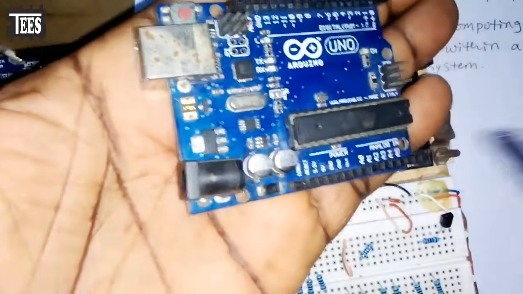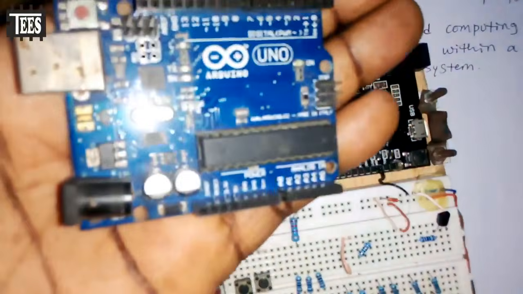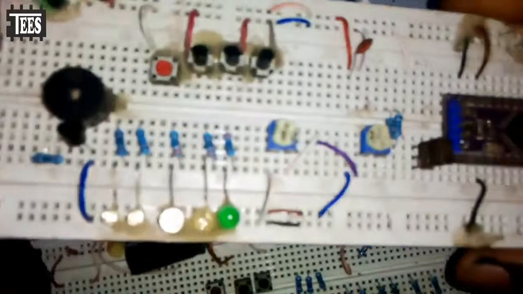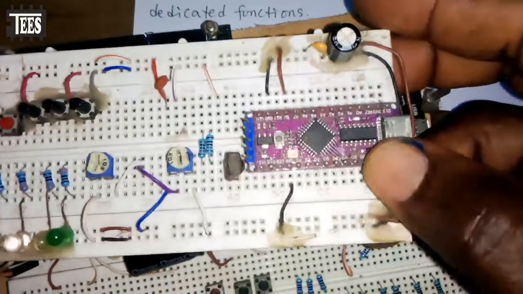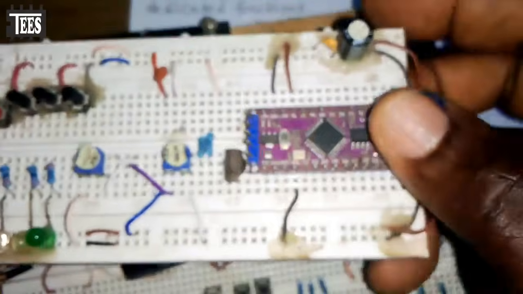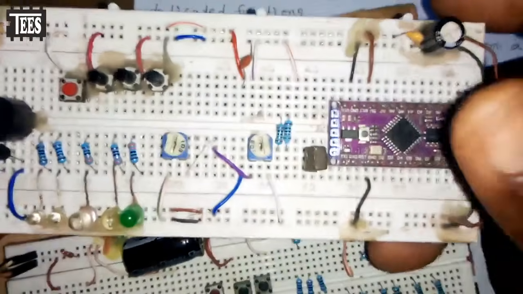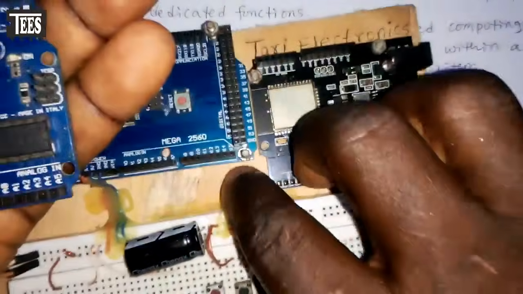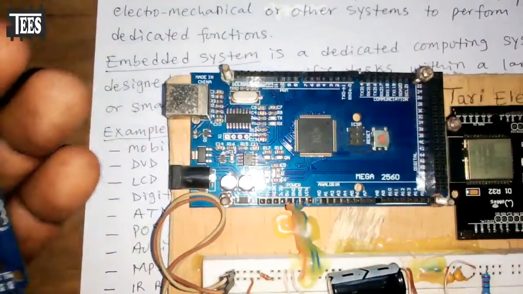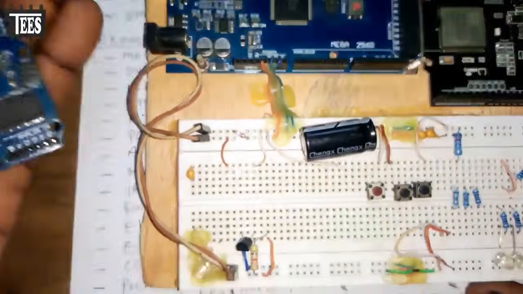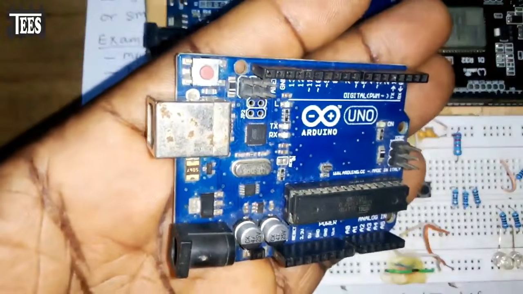There's a smaller version of this, the Arduino Nano, that's just this small. The Nano is exactly like this, which you can plug straight into your breadboard. So either you get the Arduino Nano or you get the Arduino Uno, or whichever one you lay hands on, this Arduino Mega, you can get them. But the most important thing, at least have a microcontroller programming board. You understand?